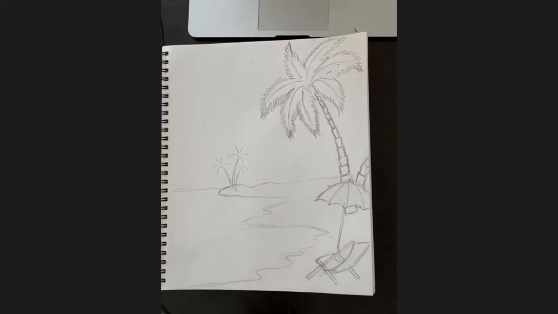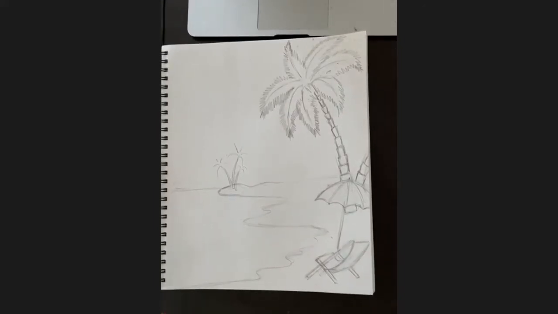It's going to look a little funny now, but it won't once we add in texture and everything.